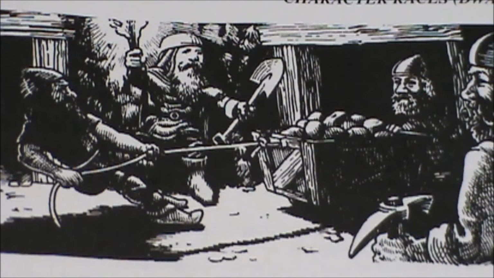But also the race that you choose to play will have a big impact on what class you can play, you know, what job or profession you are. And there are things that dwarves can do, and there are things dwarves can't do. So, first edition AD&D was restrictive.